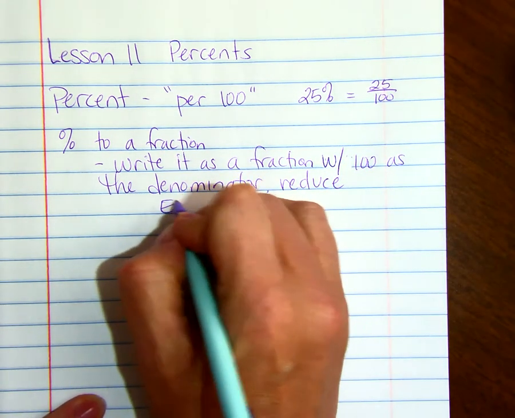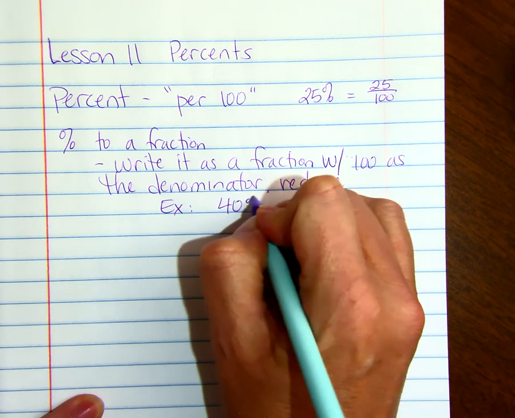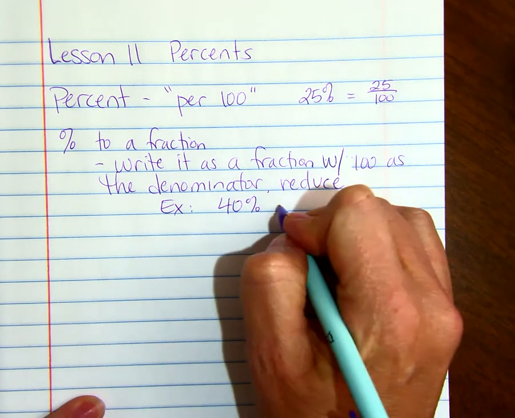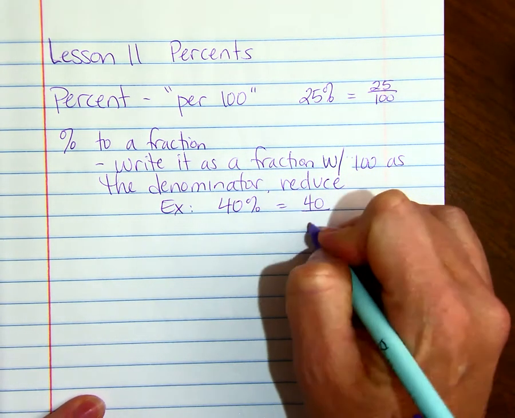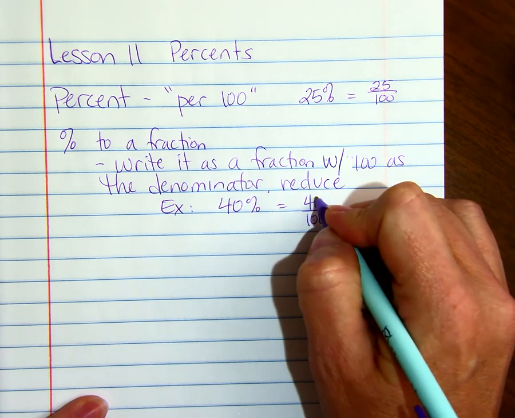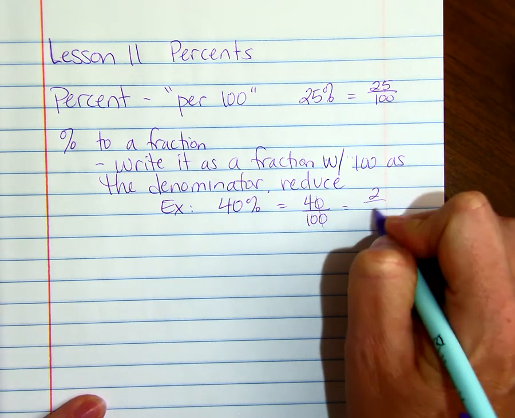So here's an example. If we have 40%, we want to write it as a fraction. We just write it with 40 over 100, then reduce, and we get 2/5.